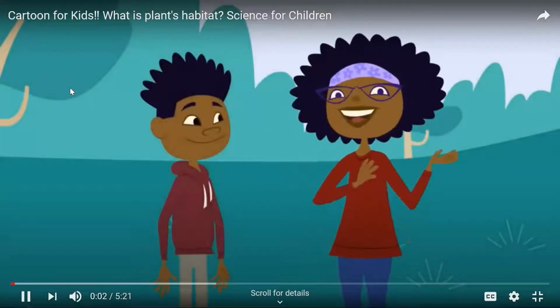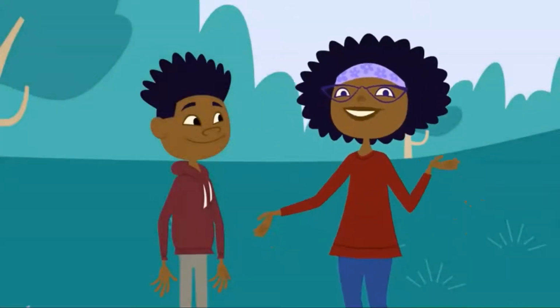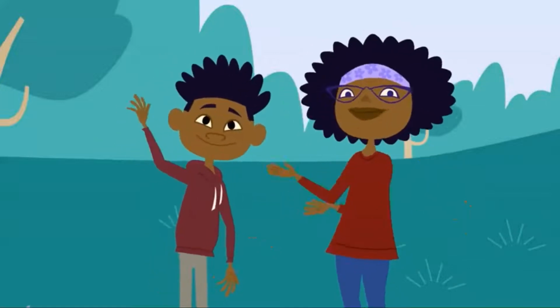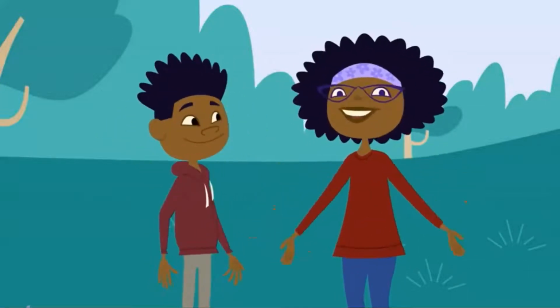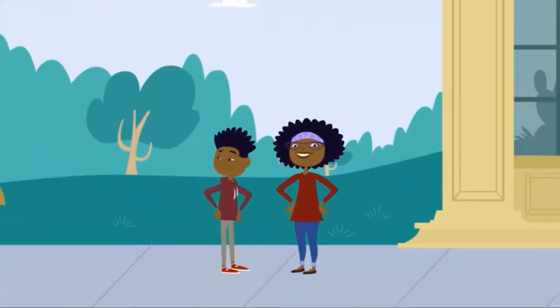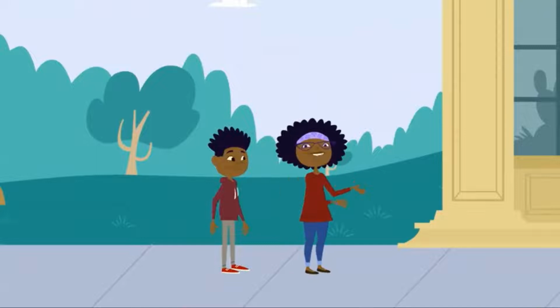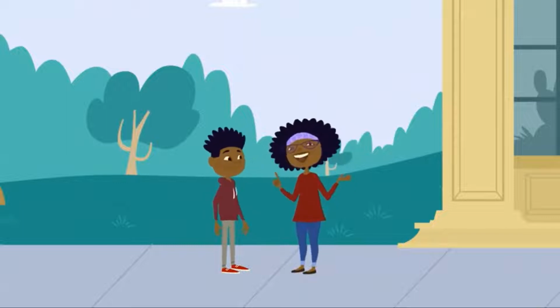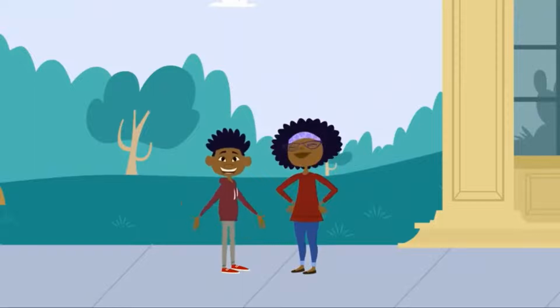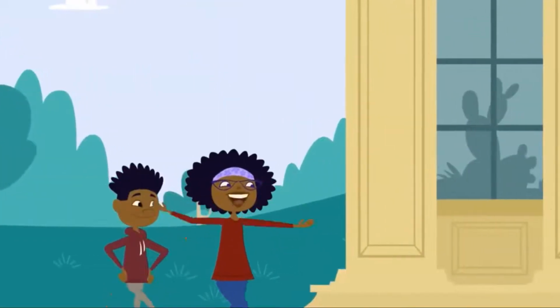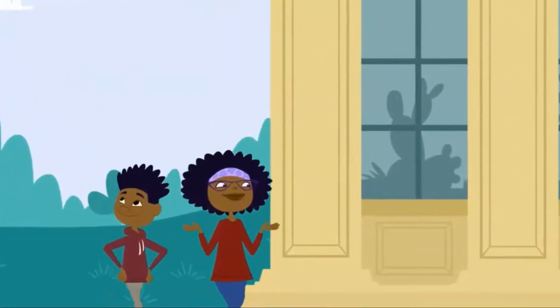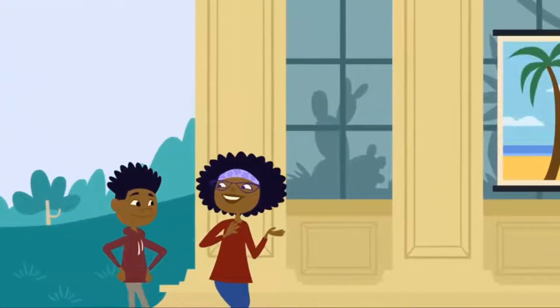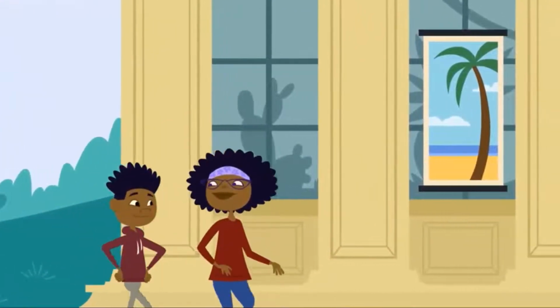Hi everyone, I'm Professor Esther Hester, and this is my nephew Lester. Today we are at a botanical garden. A botanical garden is a special kind of garden that has many different kinds of plants. How about we take a look around and decide which plant we want to plant in your backyard, Lester? Okay, that sounds great. These plants come from all over the world, but in here, we aren't seeing them in their natural habitats. What? Habitat.